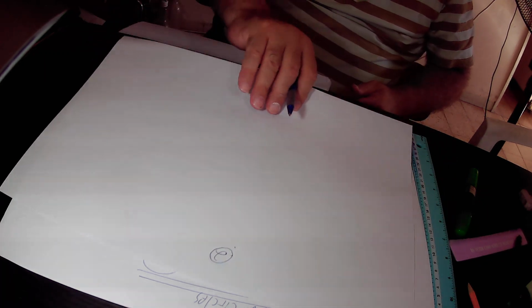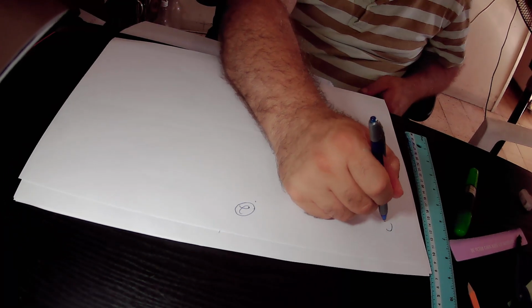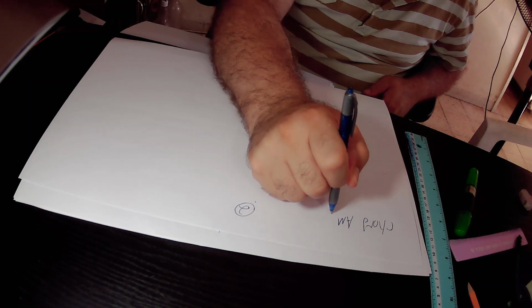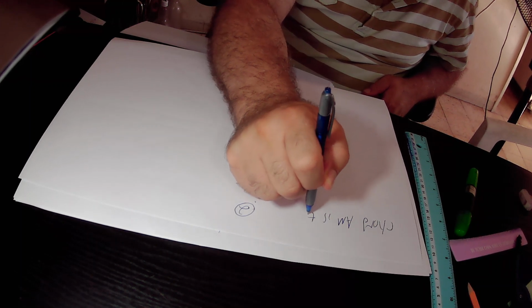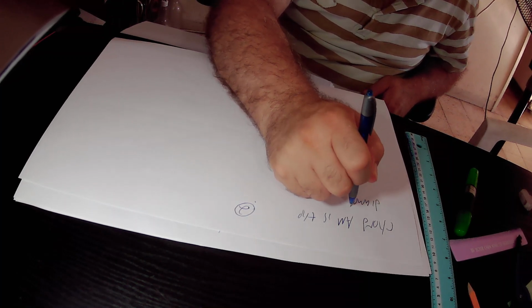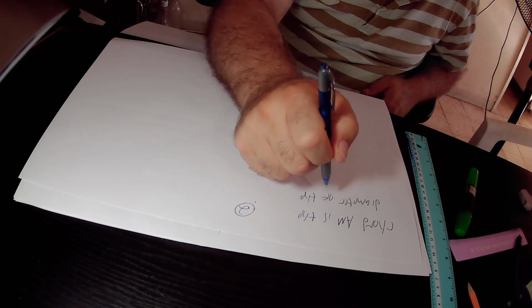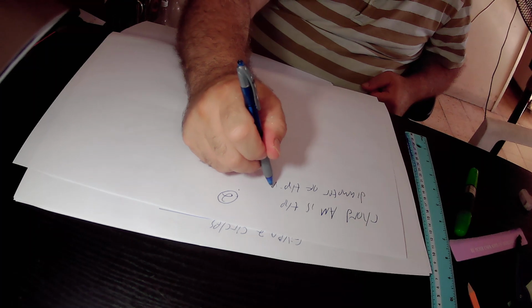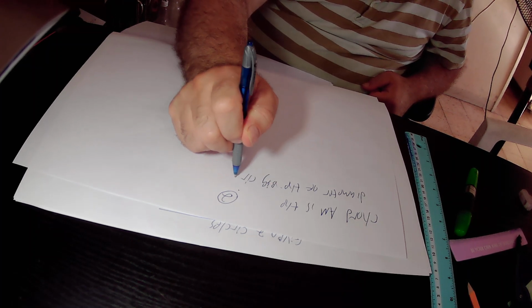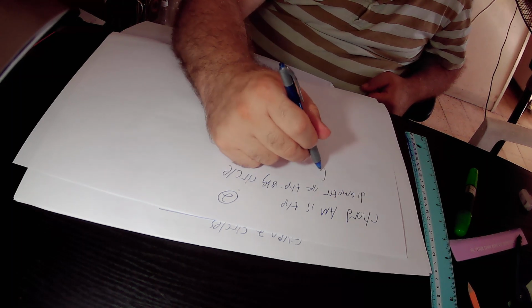So I write it down: chord AM is the diameter of the big circle according to rule 5.